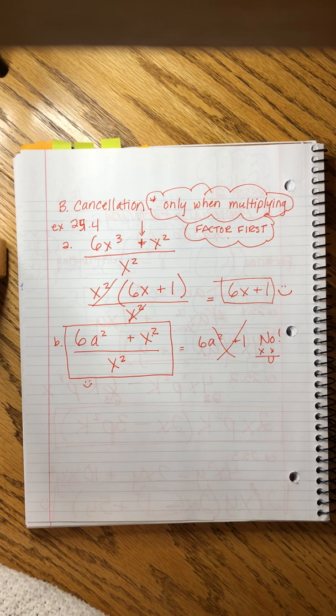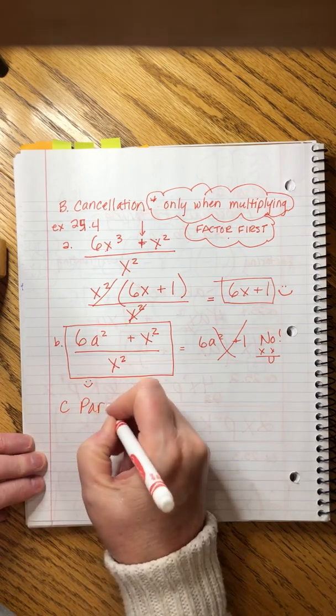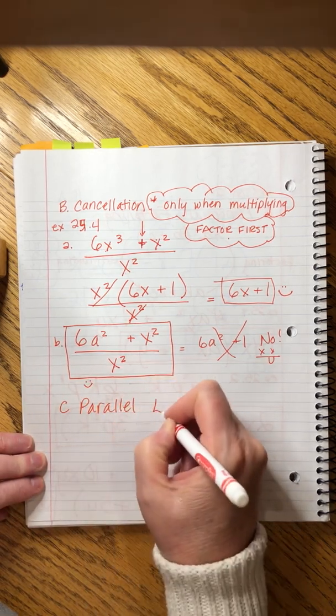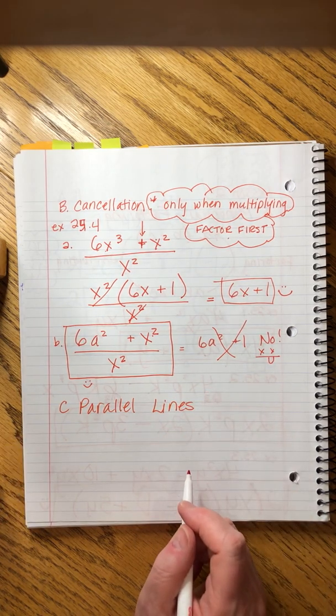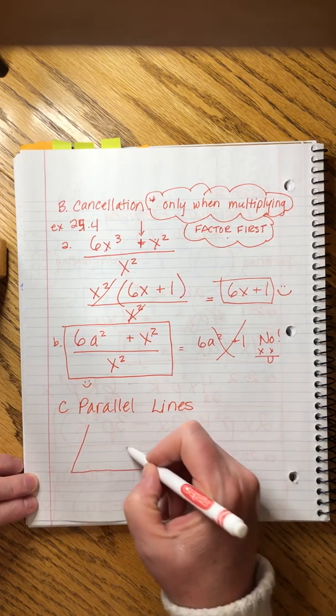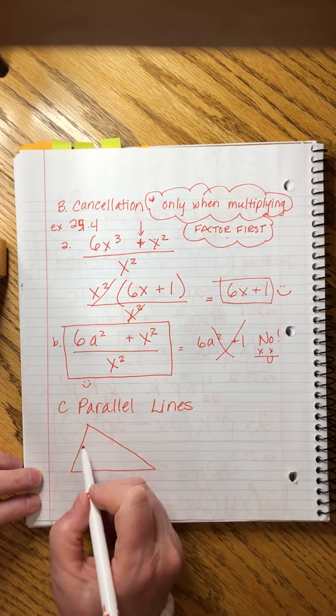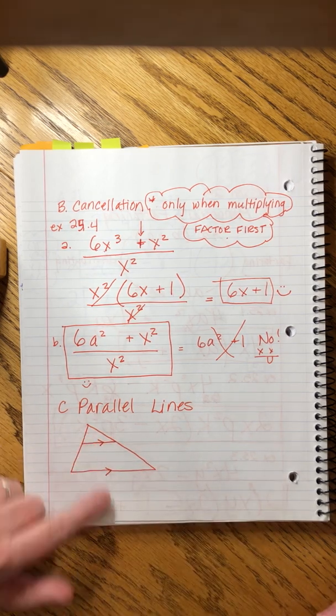Parallel lines. Oh, this C section is about parallel lines. And John's just giving us a little heads up. What he's telling us is, say you have a shape like this, a triangle like this, and we get that little symbol in there.